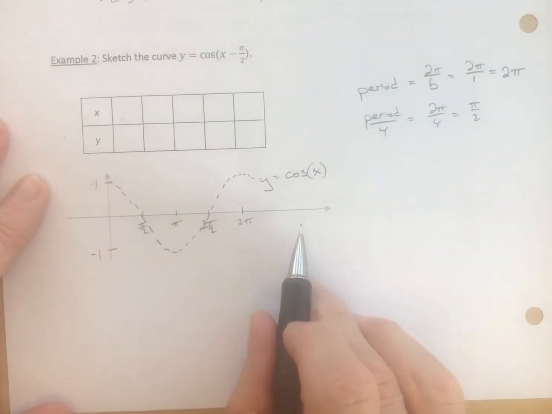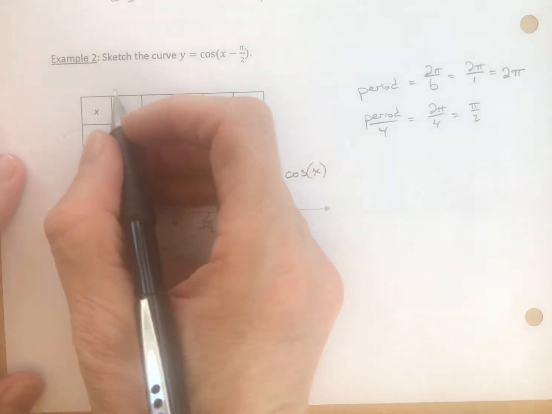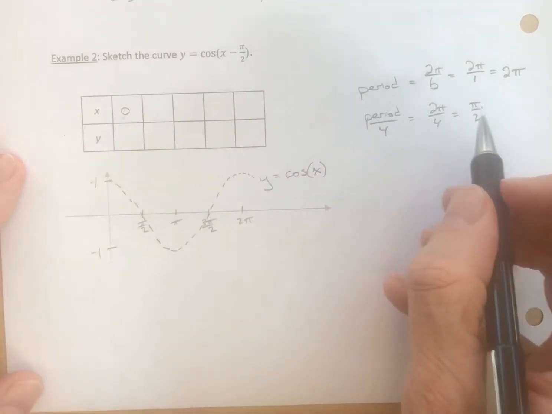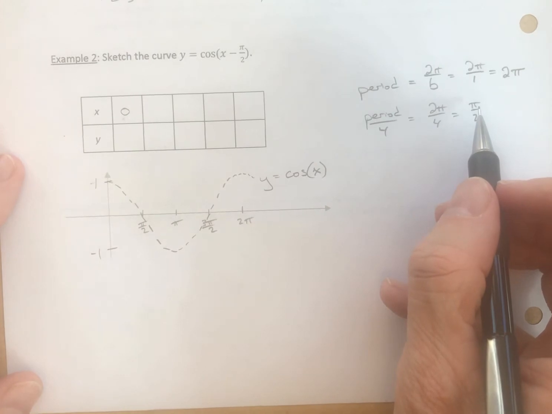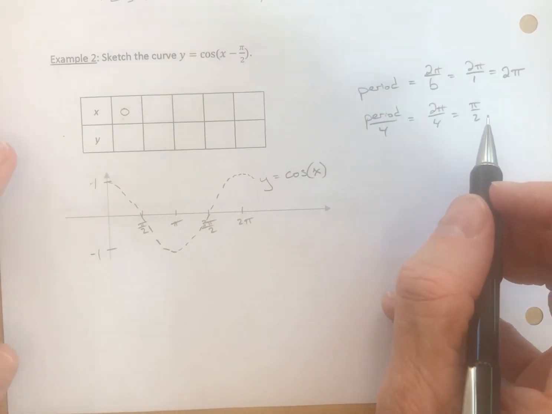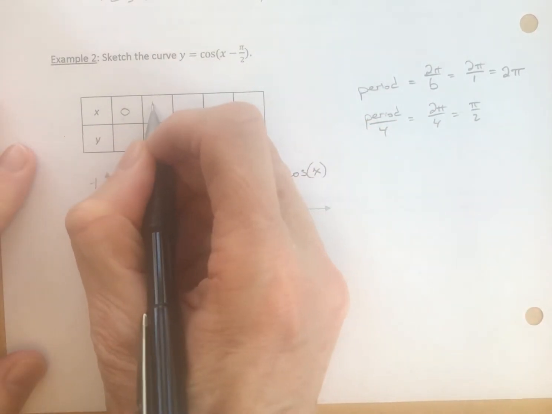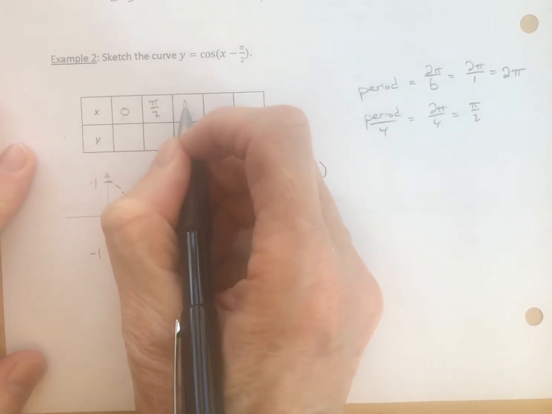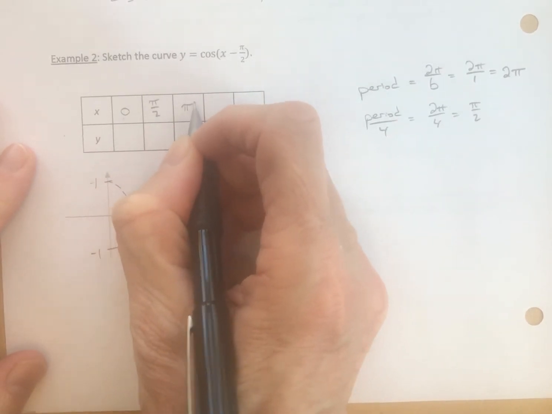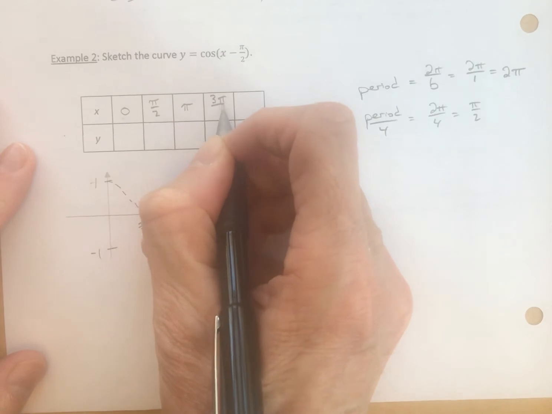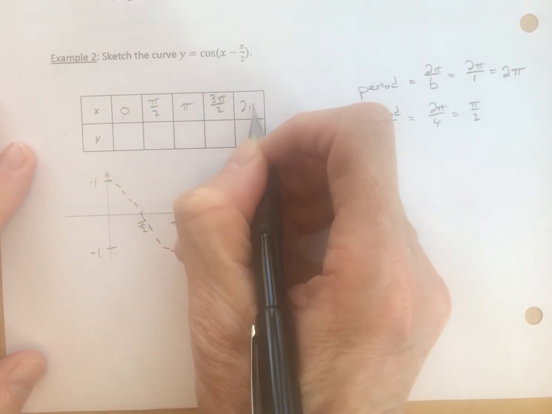We already knew that. Okay, so we'll start at 0. And we'll go every pi over 2. So pi over 2, pi, 3 pi over 2, and 2 pi.